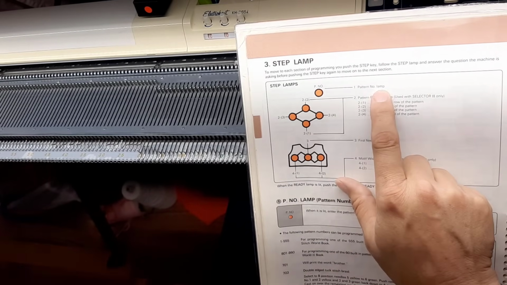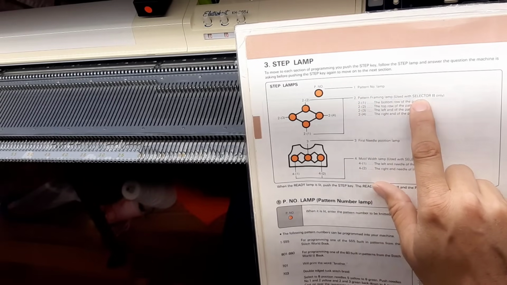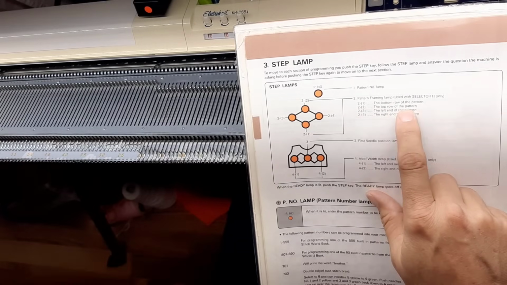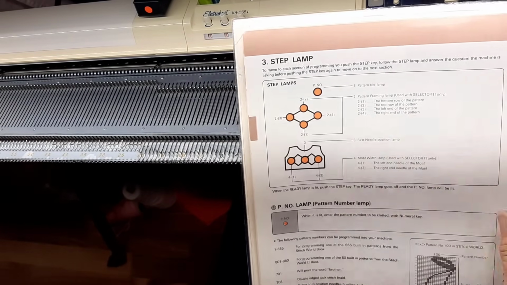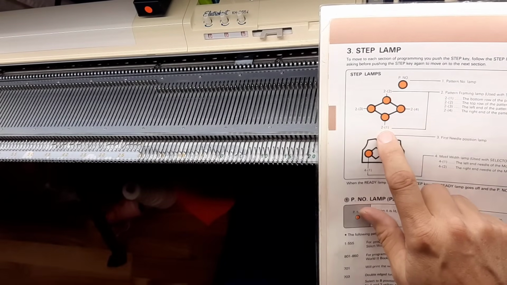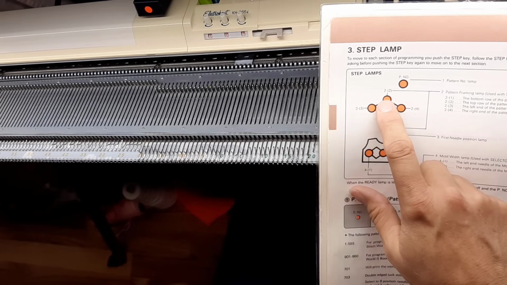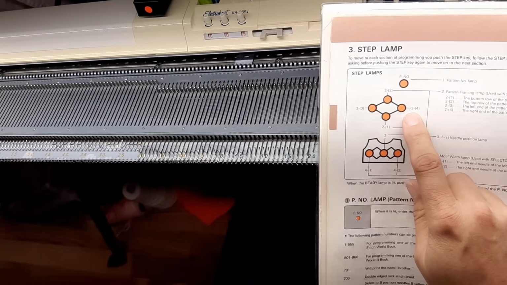So, pattern number lamp, pattern framing lamp, used with selector 2 only, the bottom row of the pattern, the top row of the pattern, the left end of the pattern, the right end of the pattern. So 2-1 is down here. So bottom row, 2-2, top row, 2-3, the left end of the pattern, and 2-4 is the right end of the pattern.